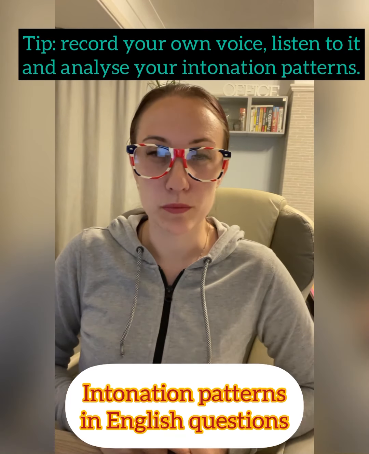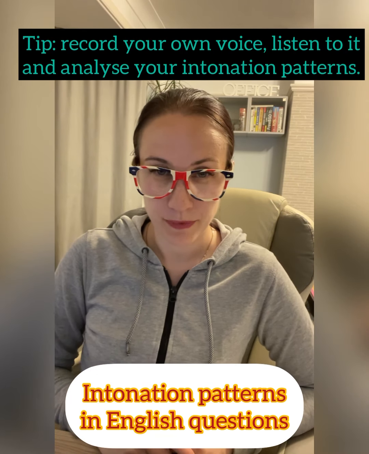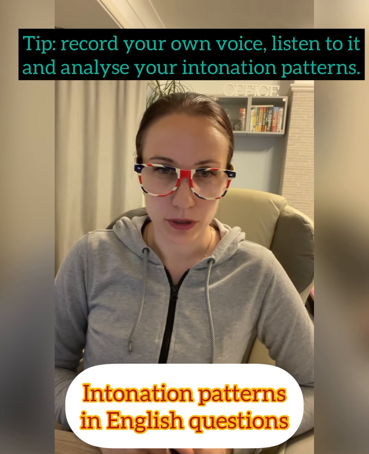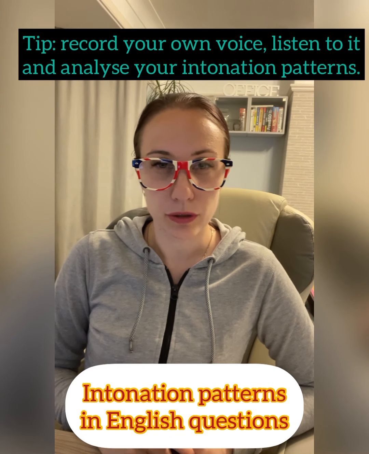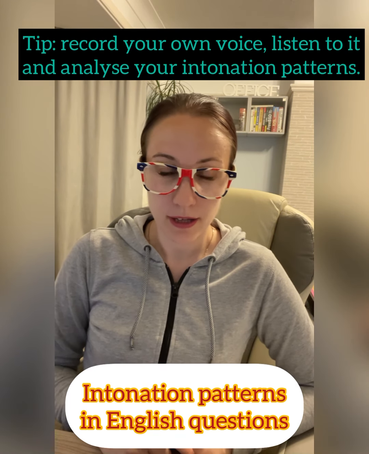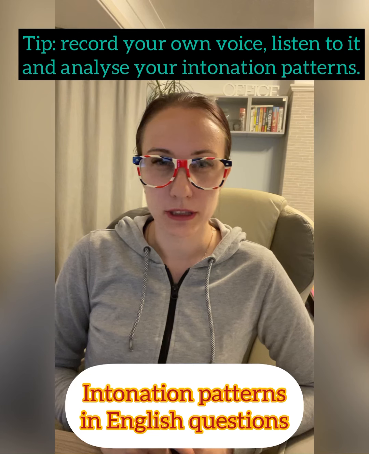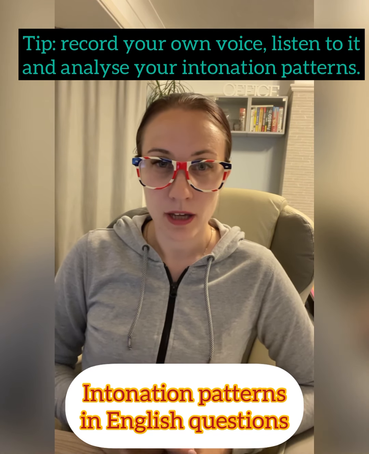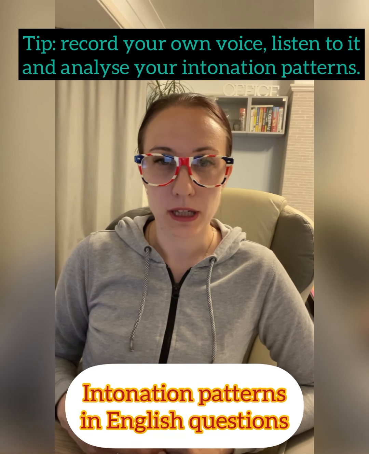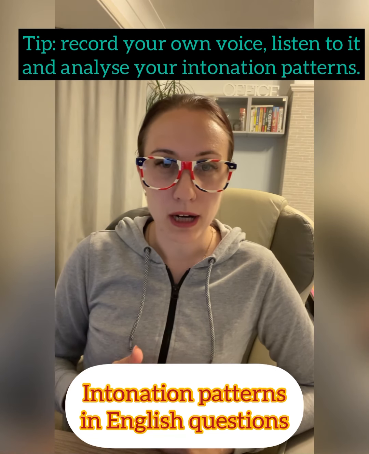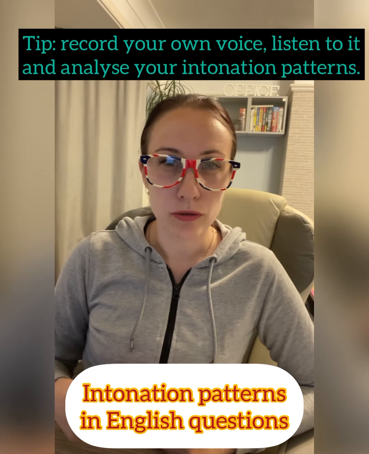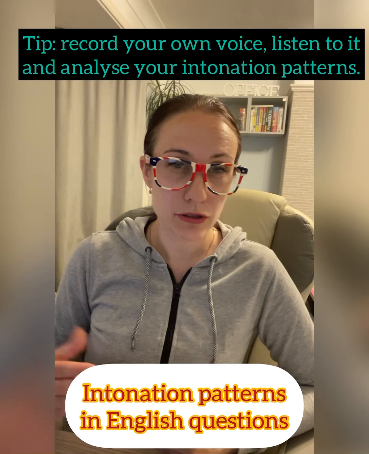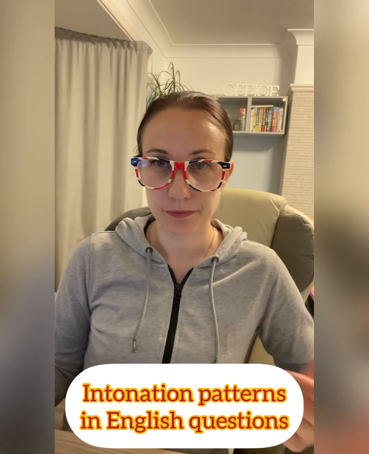Tip number three would be to record your own voice. These days there is a plethora of resources, different voice recorders that you can use to record your own voice. And isn't it fascinating to listen to your own voice sounding so much different to what you expect? So record your own voice and re-listen, rewind, get back to it over time and listen for the intonation patterns. Does the intonation sound natural? There we go.